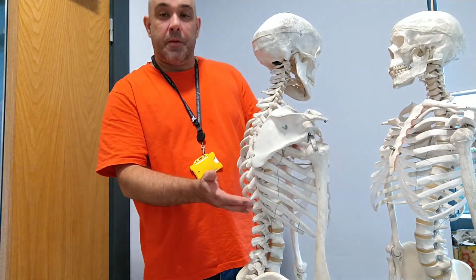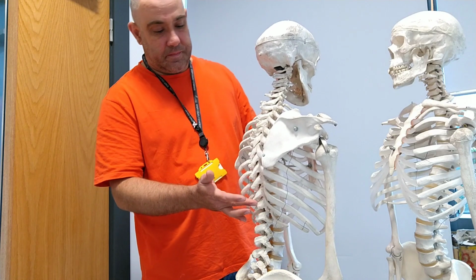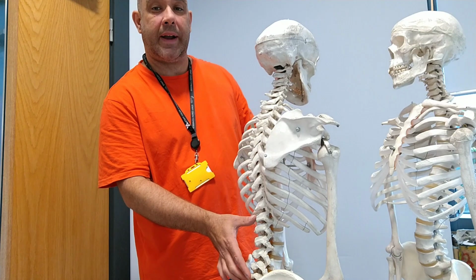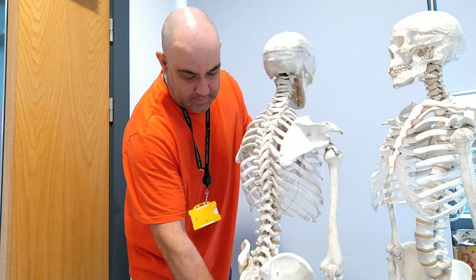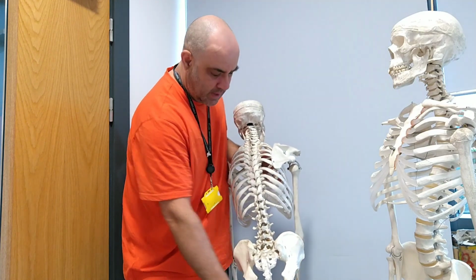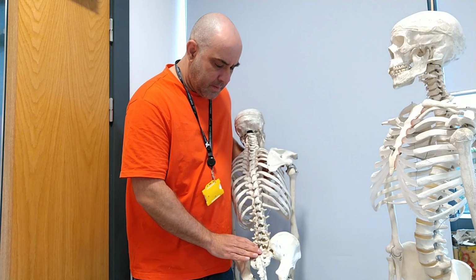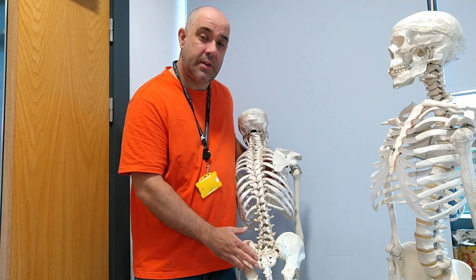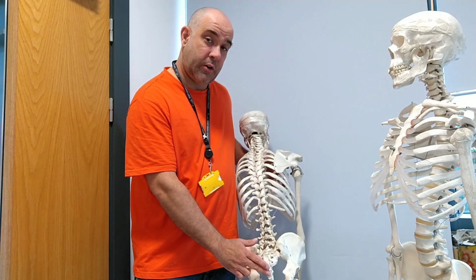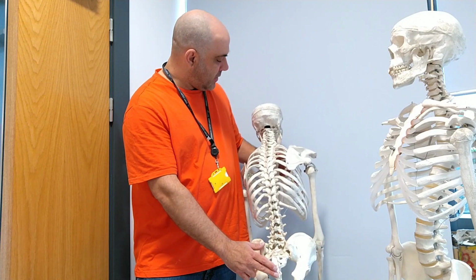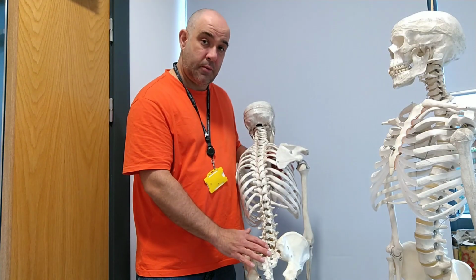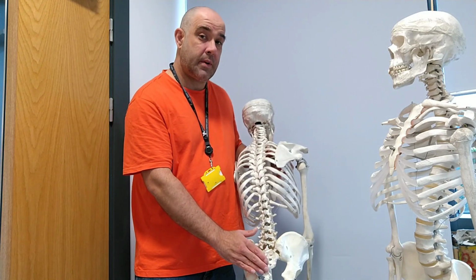We have 12 thoracic vertebrae, each one related to a pair of ribs, and then there are 5 lumbar vertebrae in the lower back. The remainder of the spinal column is the bones here of the sacrum, which sits between the bones of the pelvis, and then at the bottom our vestigial tail in the coccyx. So 24 movable bones, 33 in total, including the fused bones of the sacrum and the coccyx.